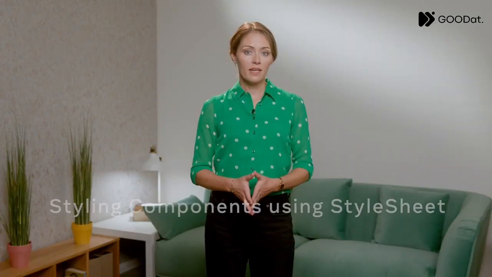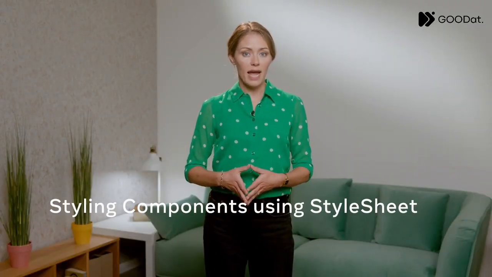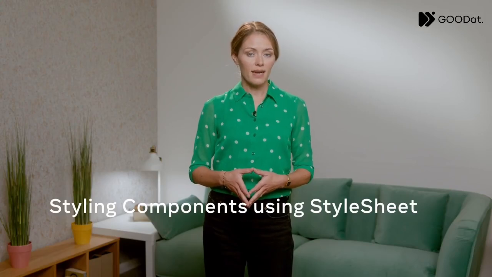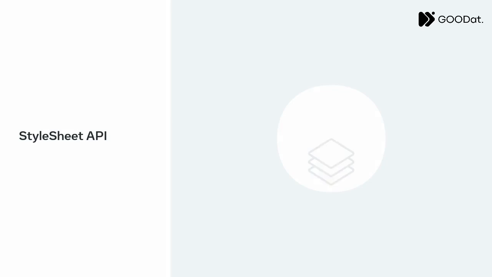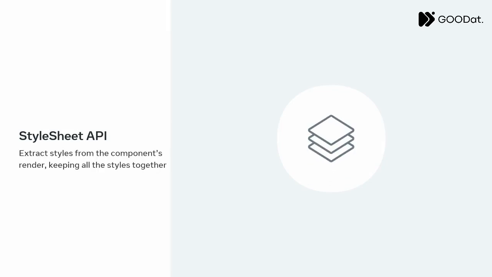So far, you have encountered some basic core components of React Native, such as view, text, and scroll view. You explored examples of styling each of these components, but all the styling was done within rendering of the component. This can make the code harder to read because all the styling is lumped together with the rest of the code. Fortunately, React Native provides a solution to this. In this video, you will learn about the StyleSheet API, which you can use to extract styles from the component's render, keeping all the styles together.